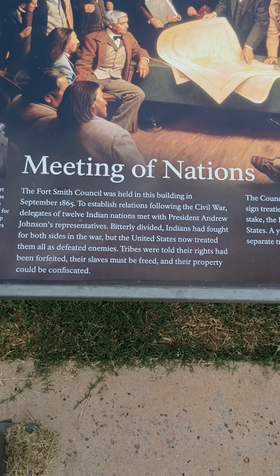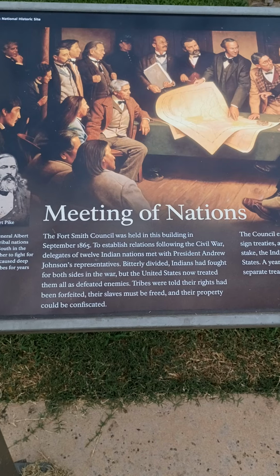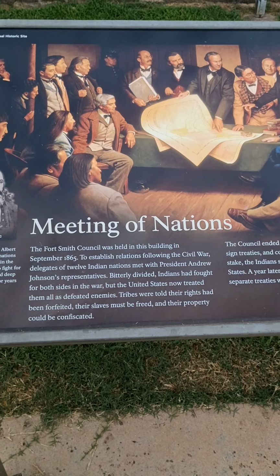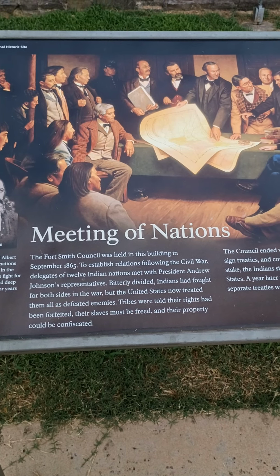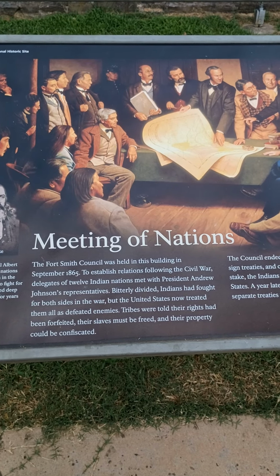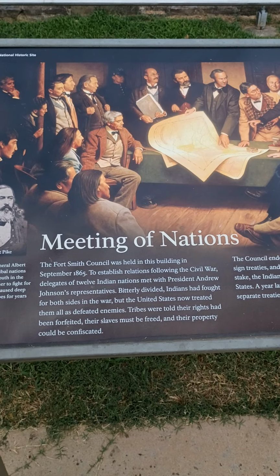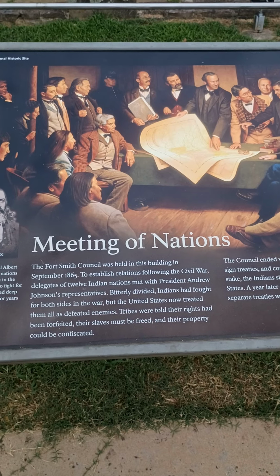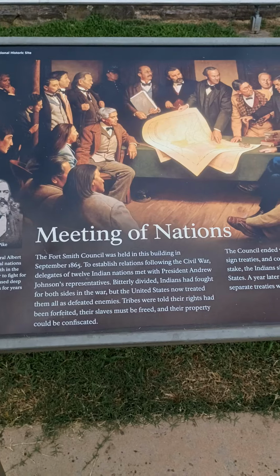Meeting of Nations. The Fort Smith Council was held in this building in September 1865 to establish relations following the Civil War. Delegates of 12 Indian nations met with President Andrew Johnson's representatives. Bitterly divided, Indians had fought for both sides in the war, but the United States now treated them all as defeated enemies. Tribes were told their rights had been forfeited, their slaves must be freed, and their property could be confiscated.